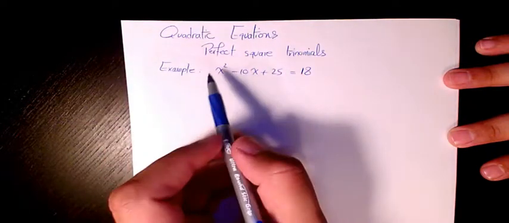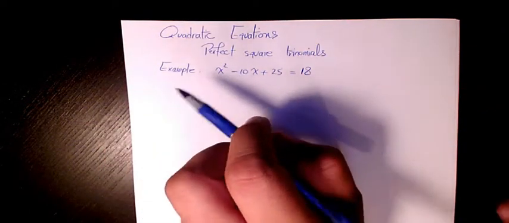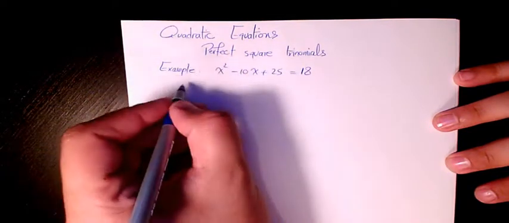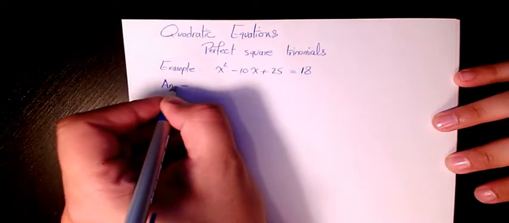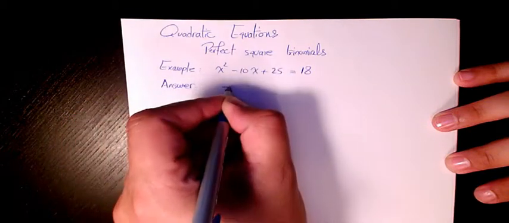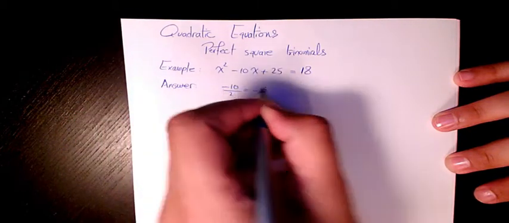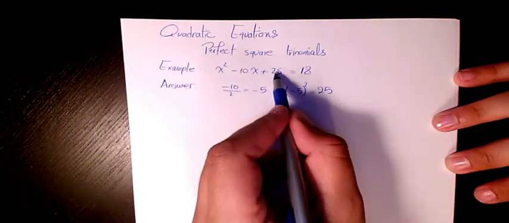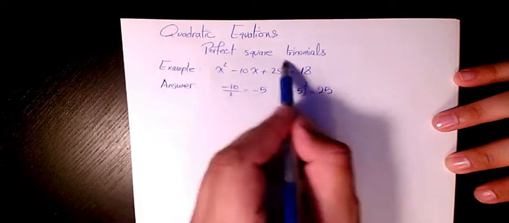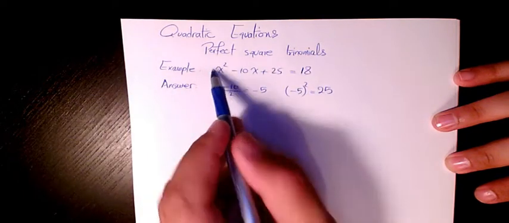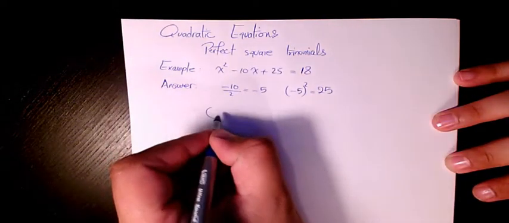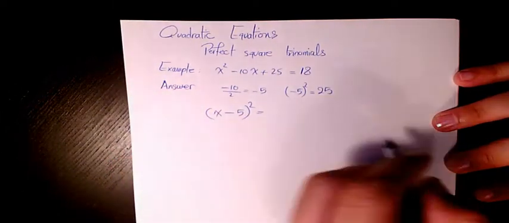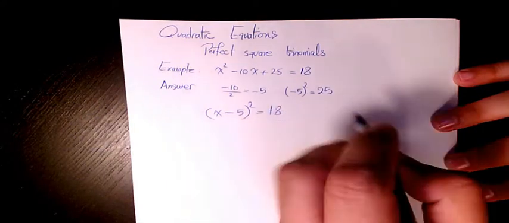So here the first example is x squared minus 10x plus 25 equals 18. First of all, negative 10 divided by 2 is negative 5, and negative 5 to the power of 2 is 25. 25 and 25 are the same, so it means that on the left hand side I have a perfect square trinomial. So it will be x minus 5 to the power of 2, and it's going to be equal to 18.